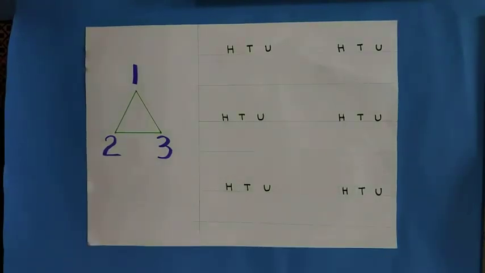Now these are the digits given to us: 1, 3, 2. Now we have to make 3-digit numbers. Here is one technique you have to follow. The technique is clockwise and anti-clockwise.